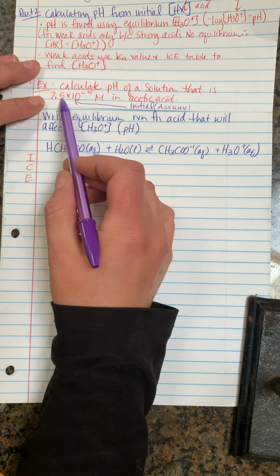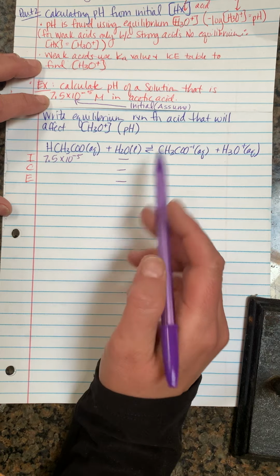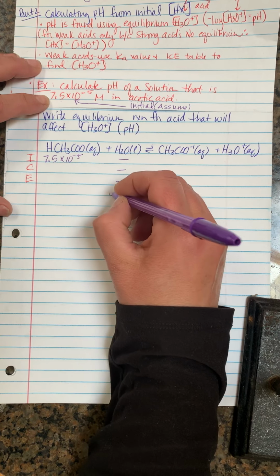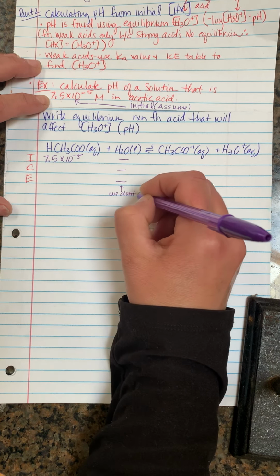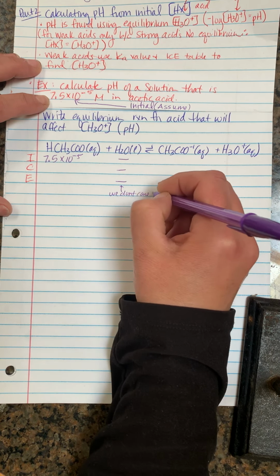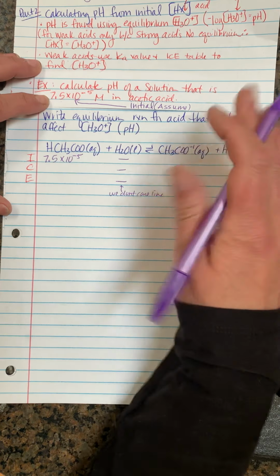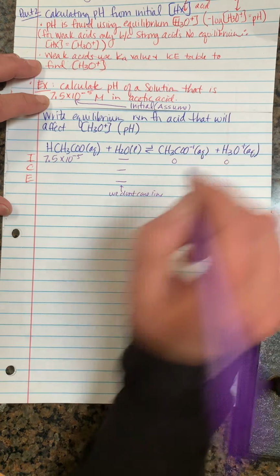Okay, the water, we're going to write a line under it because it's a liquid, so I call that the I don't care line, or the we don't care line, because it's a liquid, so it's not involved in any equilibrium. These guys initially, so before an equilibrium is established, these guys are going to be 0.